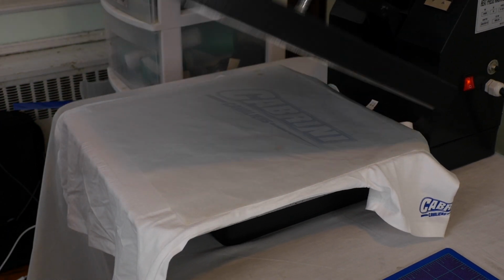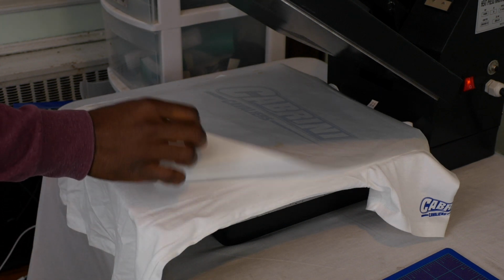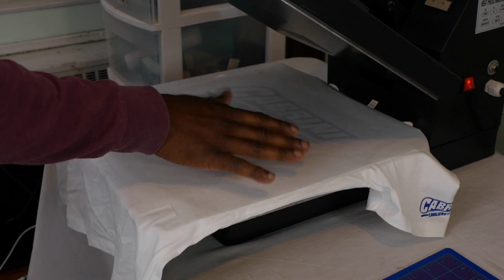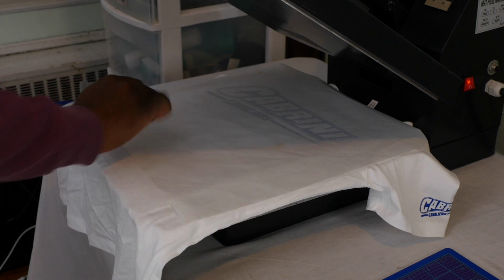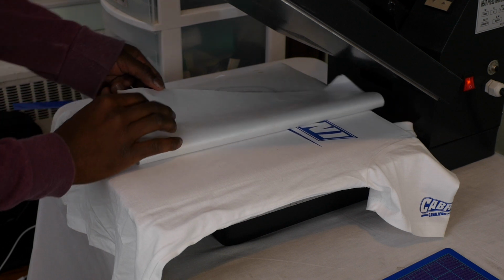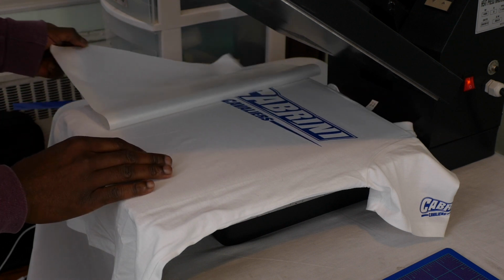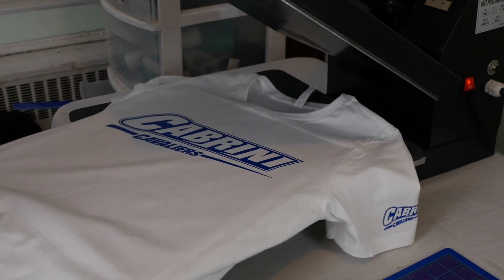And once again, like I said, if it decides it wants to come up, the only thing you have to do is lay down a piece of pillowcase over top of it and just iron over top of it. If you don't have a heat press, ironing over top of it is the equivalent. It'll lay right back down just like you heat pressed it.